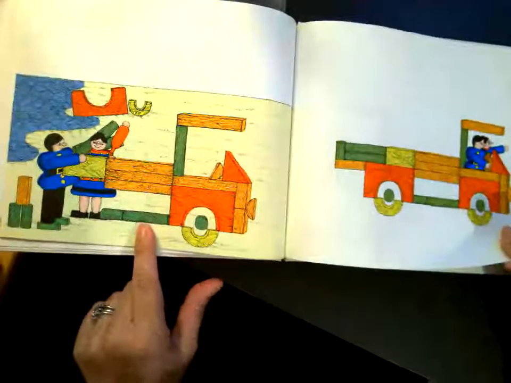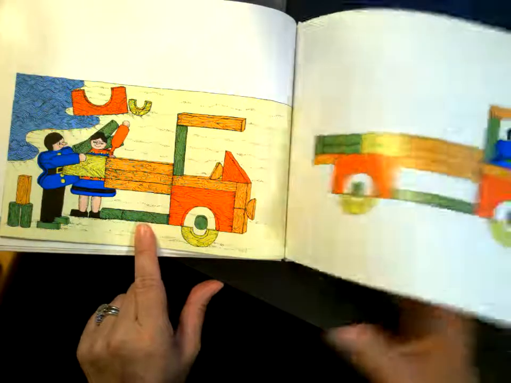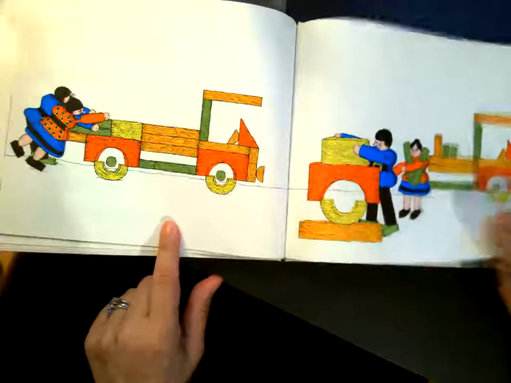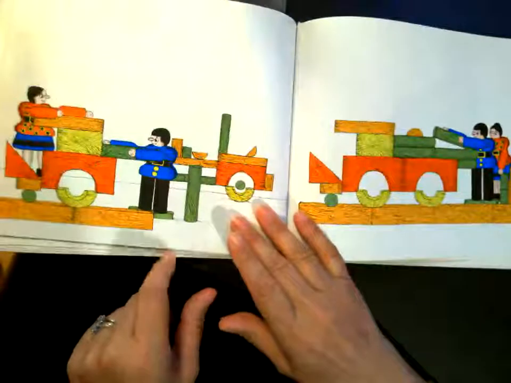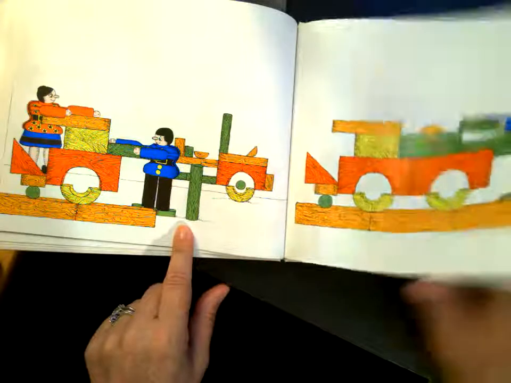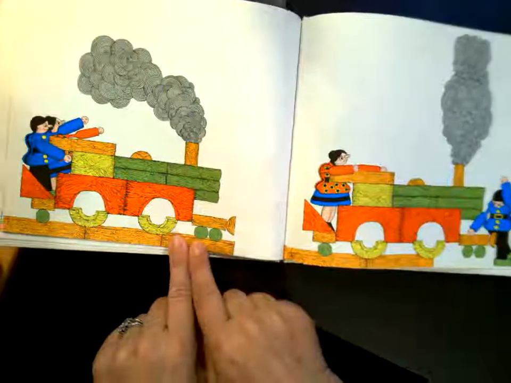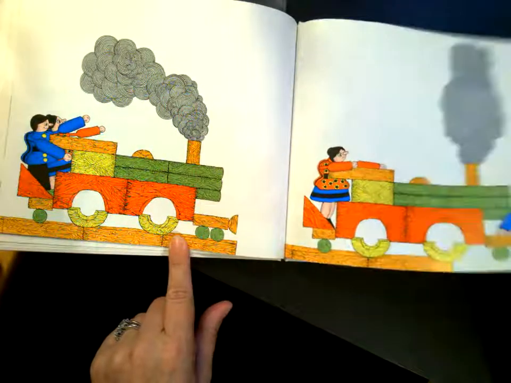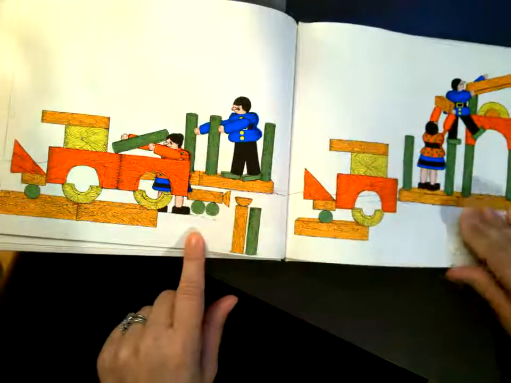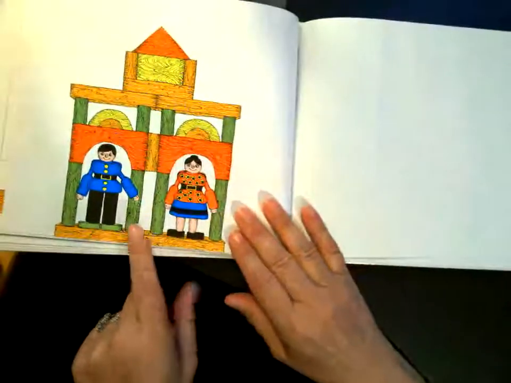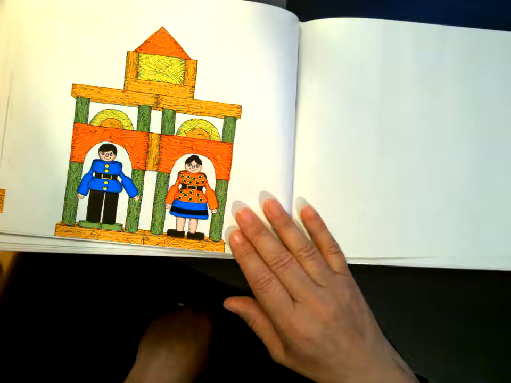They changed it to a truck. And then they changed those blocks from a truck to a train. And then they changed those blocks from a train back into a house.